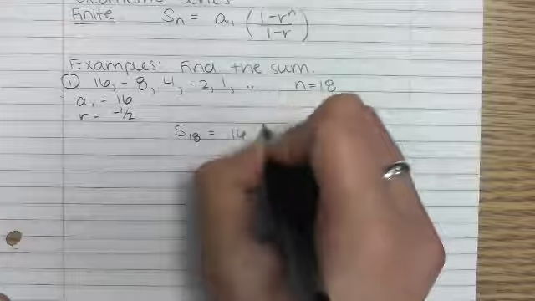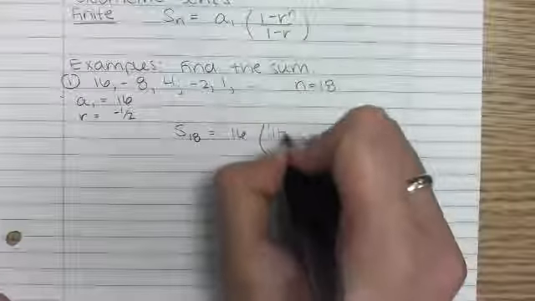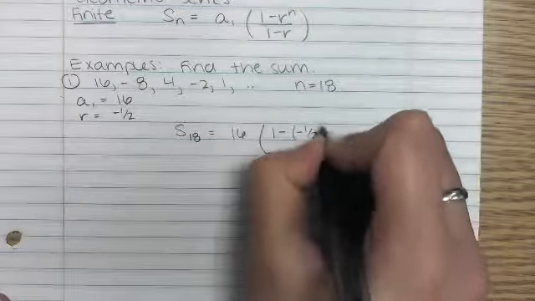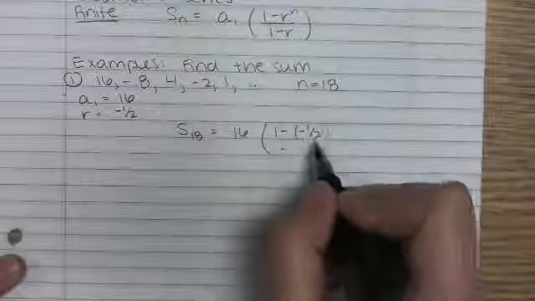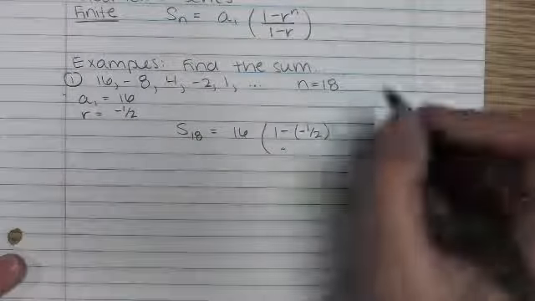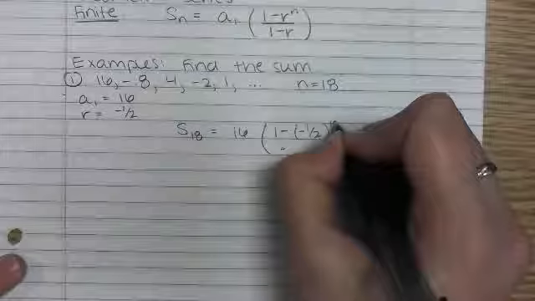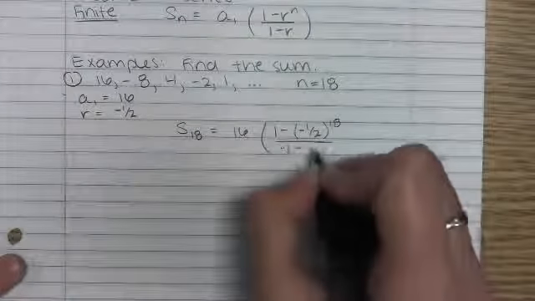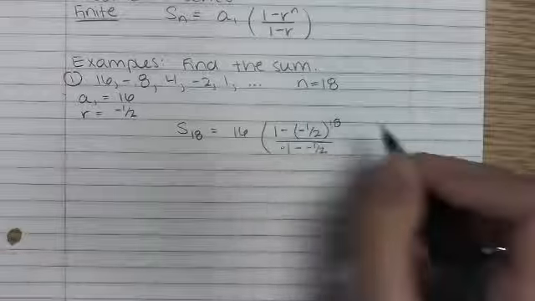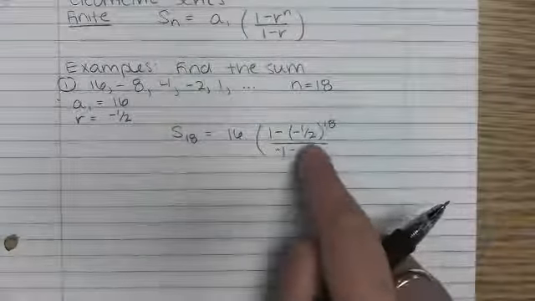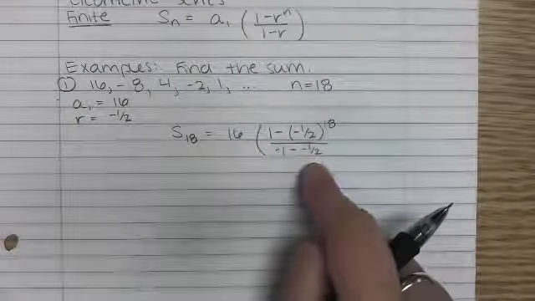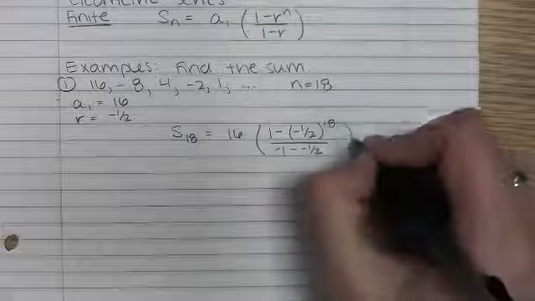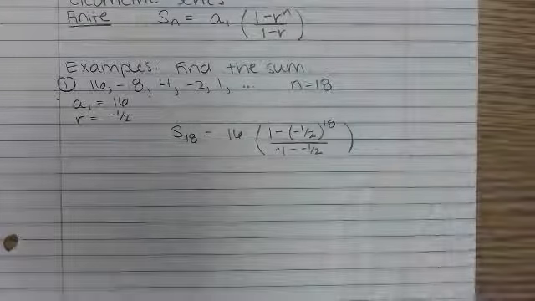So I'm going to say 16 multiplied by 1 minus, and anytime you have an r value that's negative, you have to put it in parentheses before you raise it to an exponent. And anytime you have an r value that is a fraction, you also have to put it in parentheses before you raise it to an exponent. So up here it mattered that it was in parentheses, down here it did not matter because I'm not raising it to an exponent. So that's just something to keep in mind.